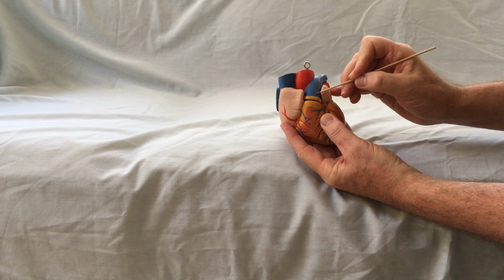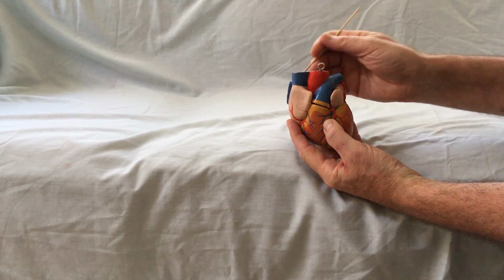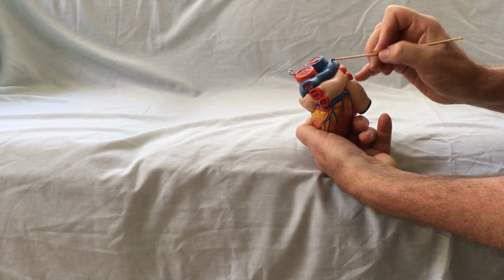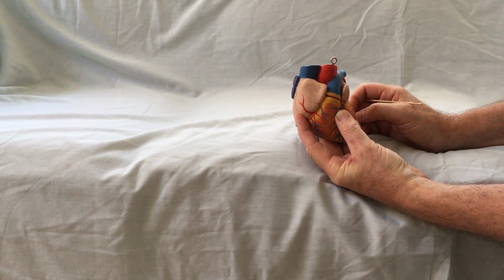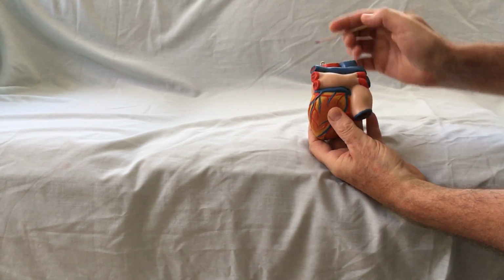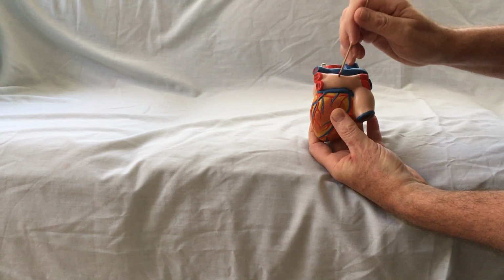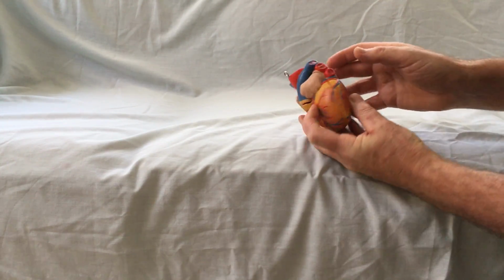This structure here represents the pulmonary trunk. That's going to give rise to two vessels, the right and left pulmonary arteries. They're going to bring blood to the lungs. Blood returning from the lungs is going to come back via the pulmonary veins. They're going to empty into the left atrium.